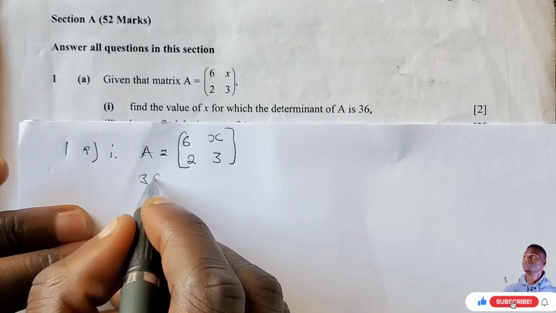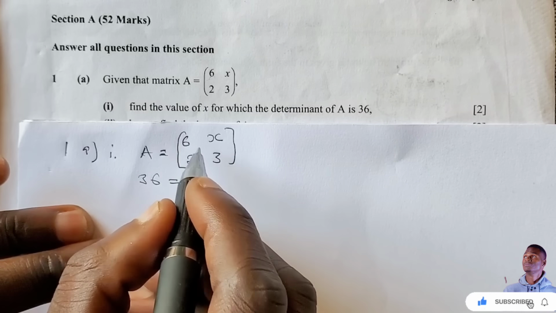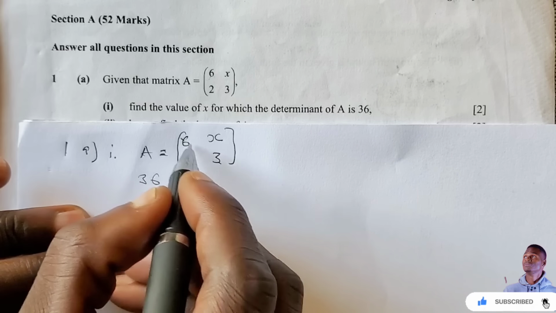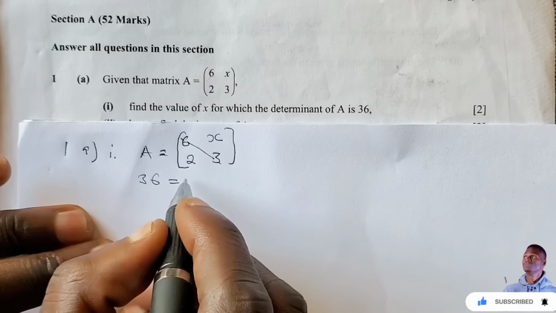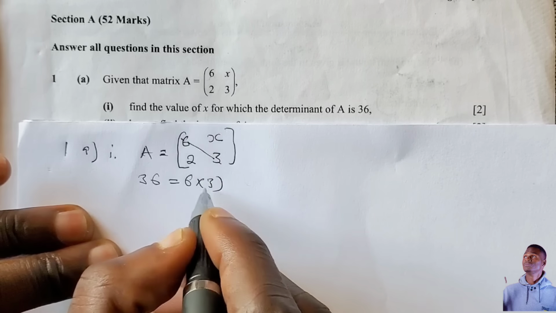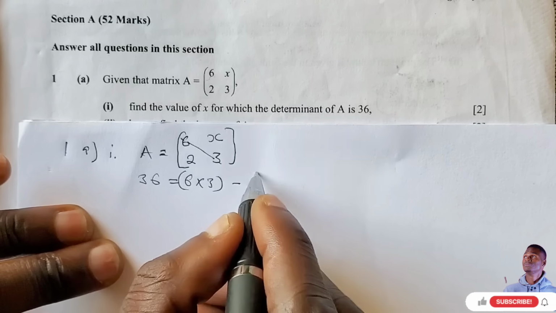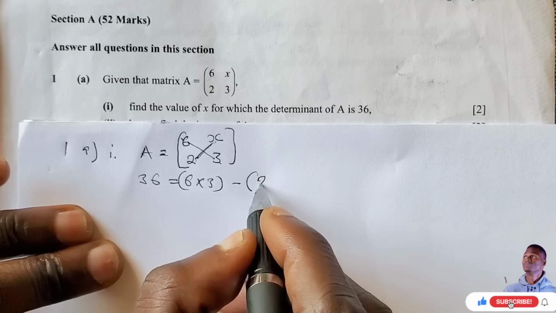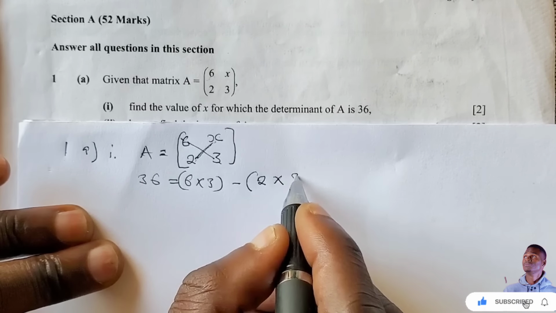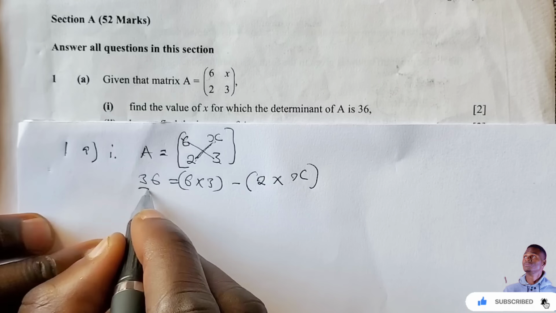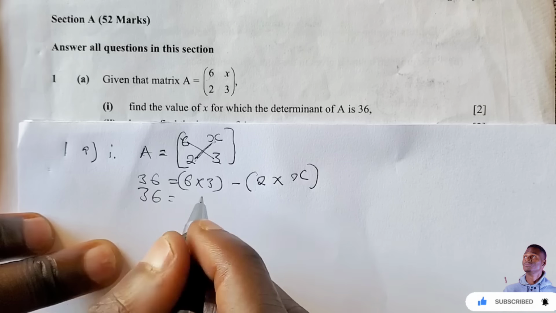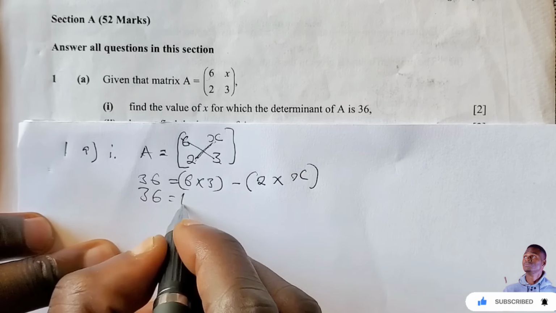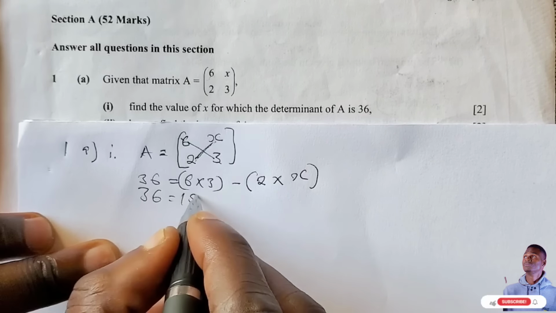So you're going to say 36 is equal to the determinant: you multiply, this is the major diagonal, so it will be 6 times 3 minus the product of the minor diagonal, which is just 2 times x. So 36 is equal to 3 times 6 is 18 minus 2 times x is just 2x.